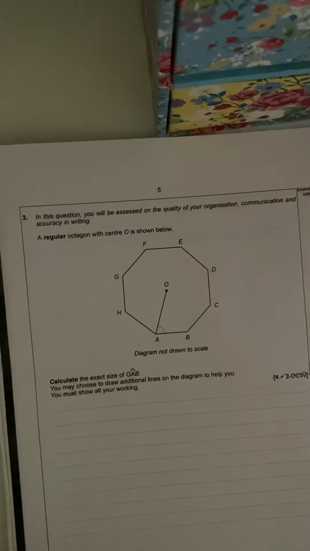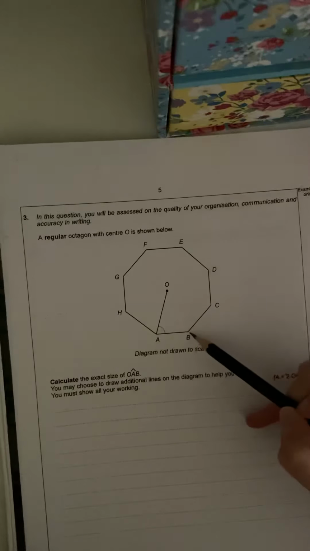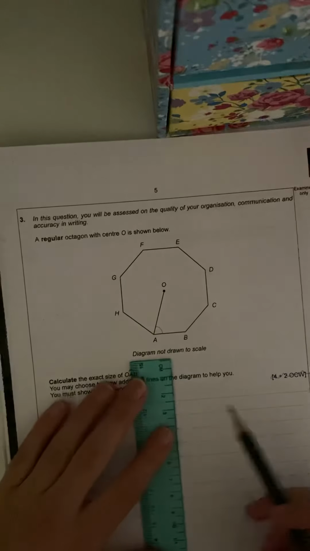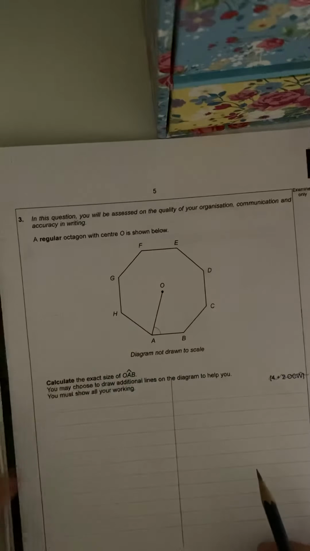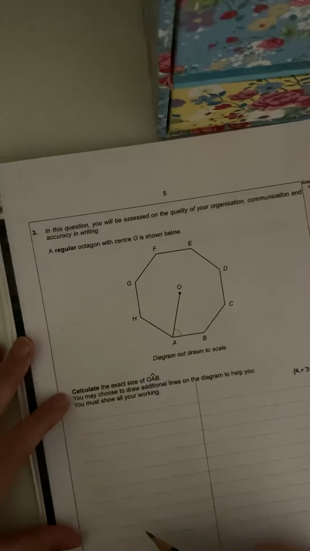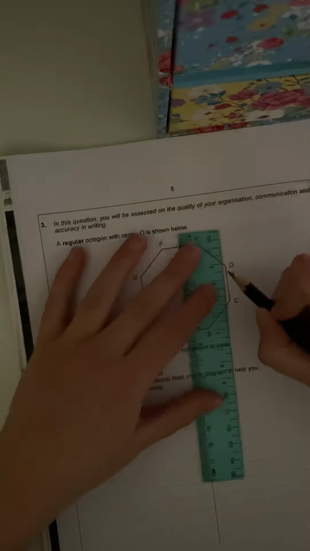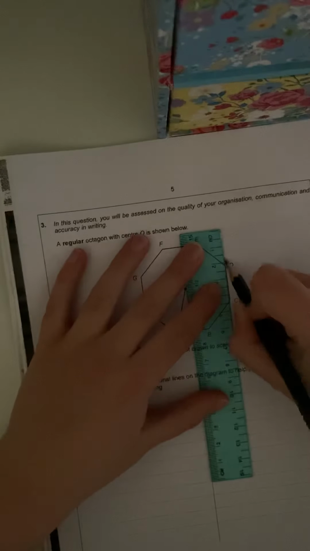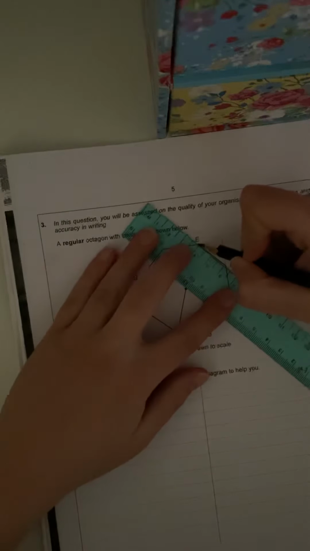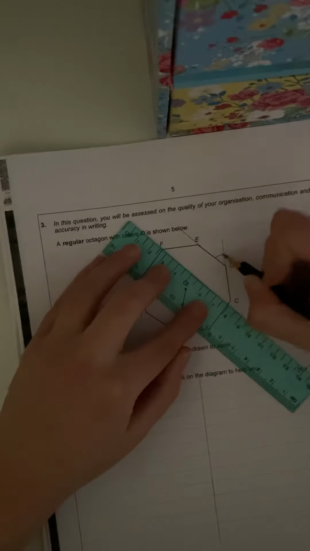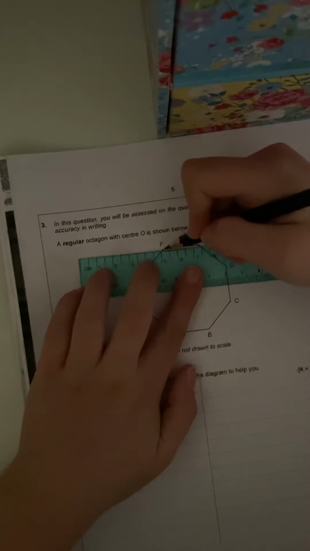Okay, so on this question we need to calculate the size of OAB, and there are two ways that you can choose to do this. So I'm going to show you both ways. So the first way I'll do down this side, and that would be using the fact that all the exterior angles, which I can draw on now, add up to 360. So if we added together all these angles around the outside, these exterior angles, they add up to 360.